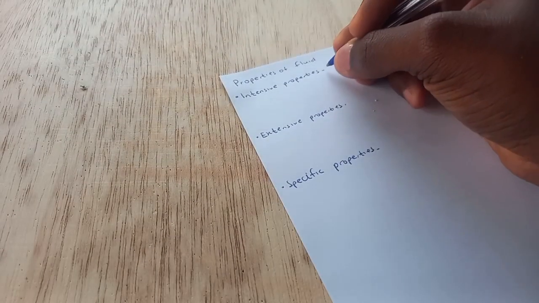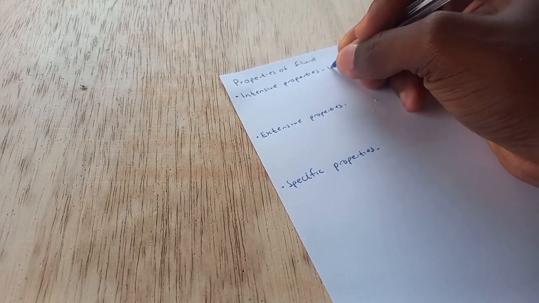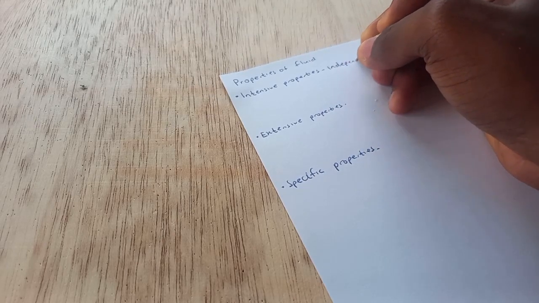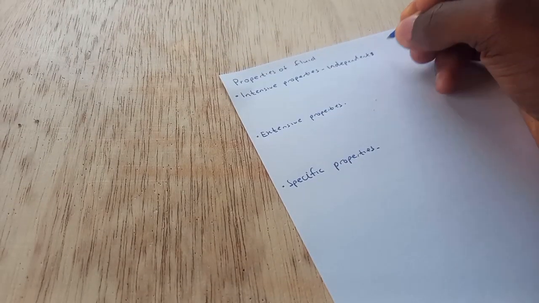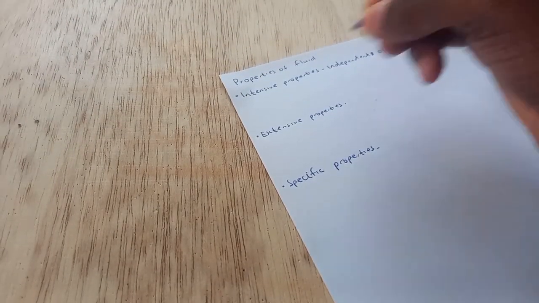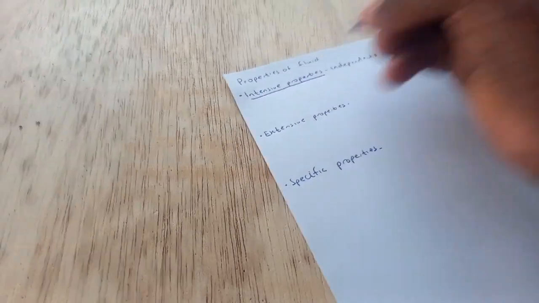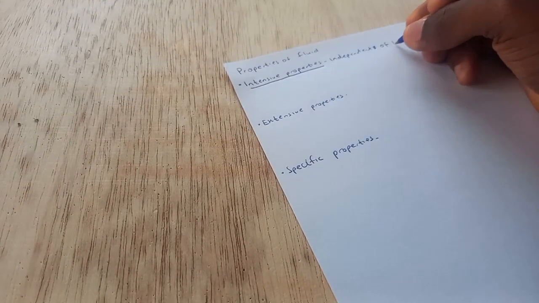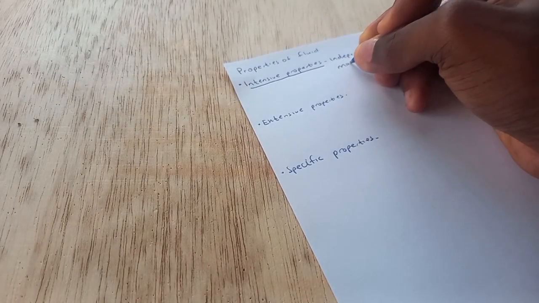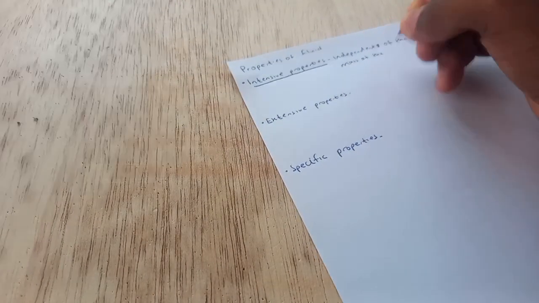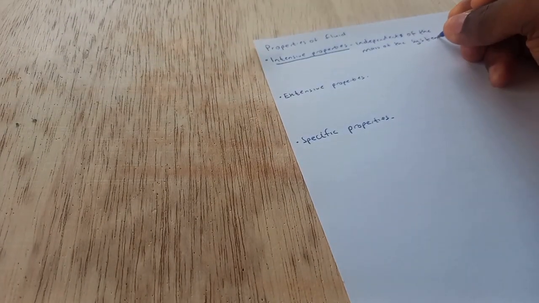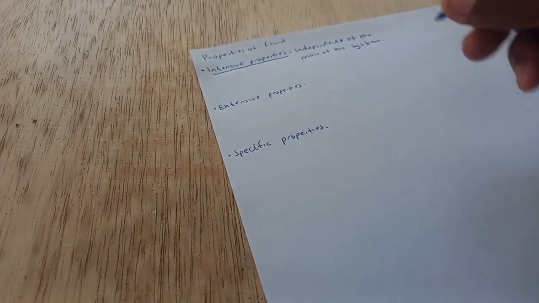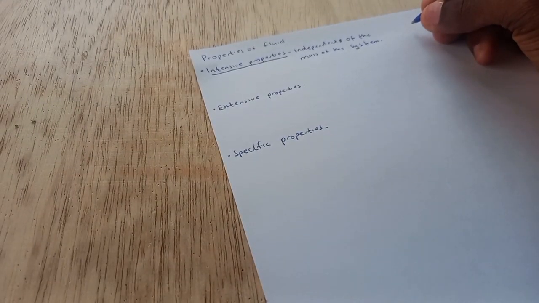When we talk about the intensive properties, they are independent of the mass of the system. To keep this in mind, I is what?